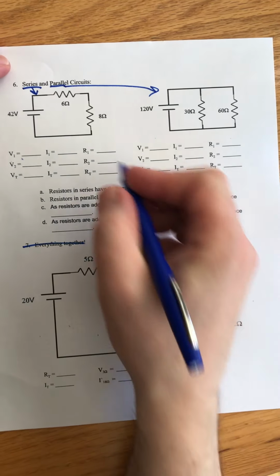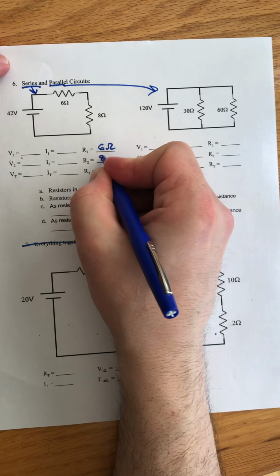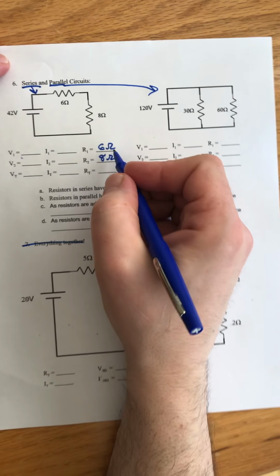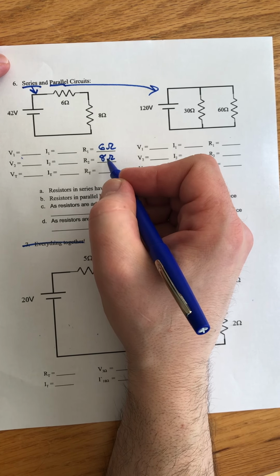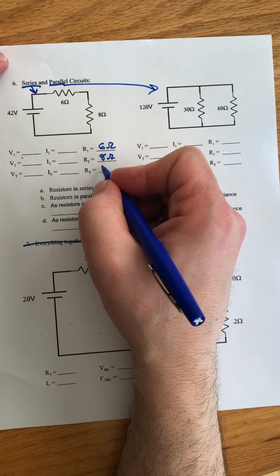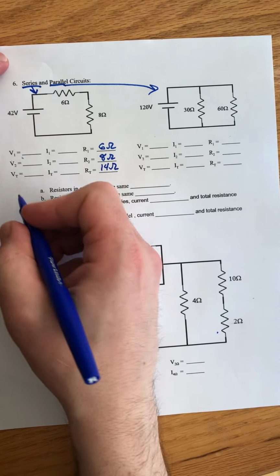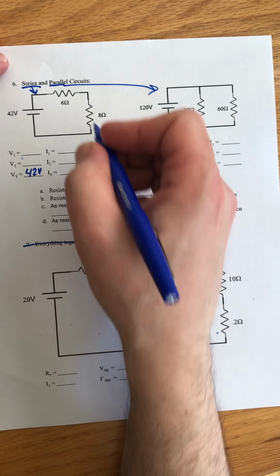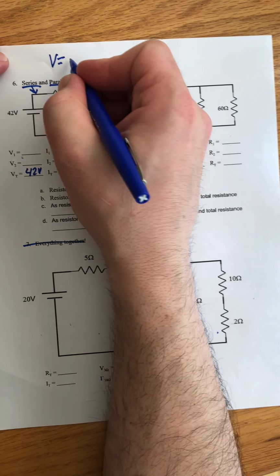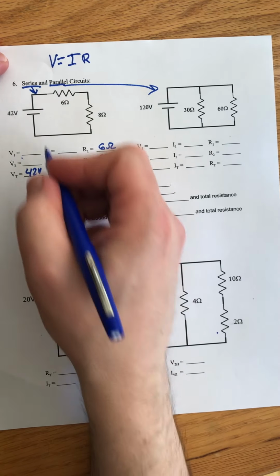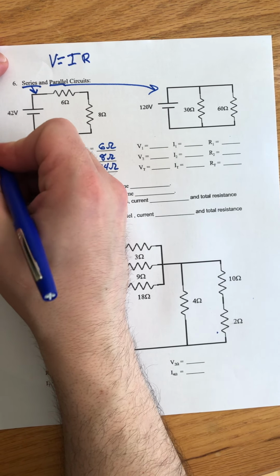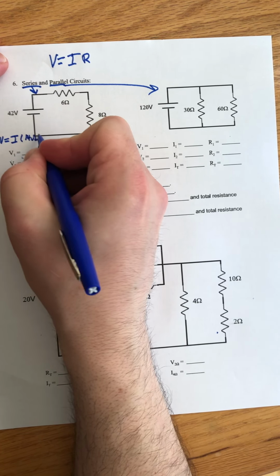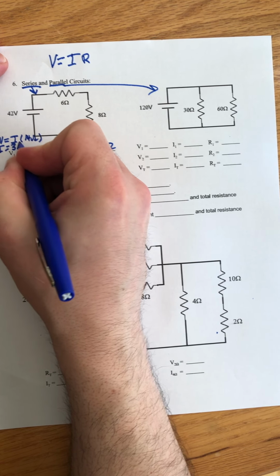We can easily break this down. The easiest thing to do is to take the 6 plus the 8, because when they're in series, we learned that we just add them. We have 14 ohms. Our total voltage is 42 volts, so we take 42 divided by 14, because we know that for all circuits, V is equal to I times R. So in this case, 42 volts is equal to I times 14 ohms, and I will be 3 amps.